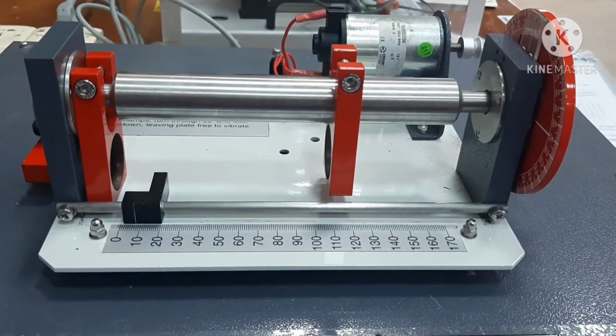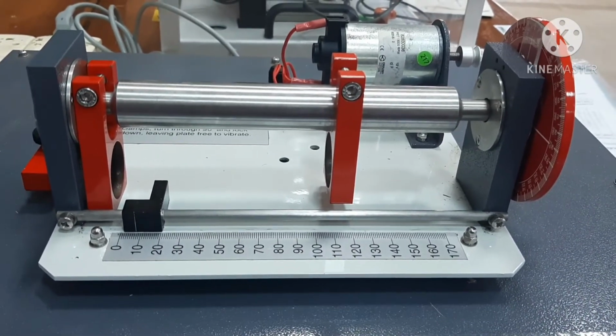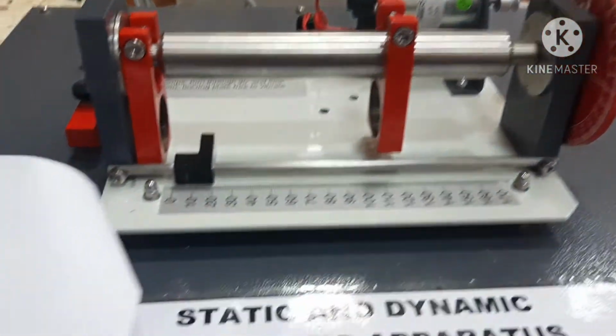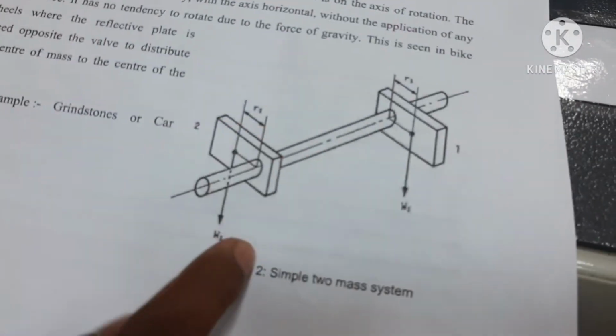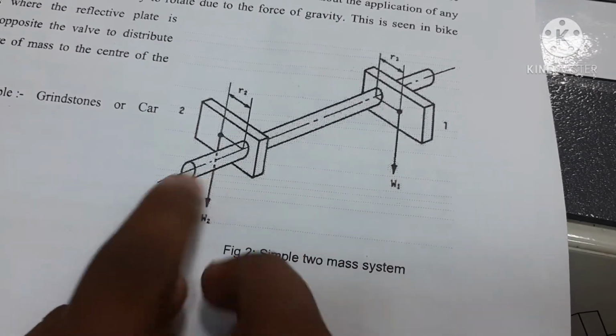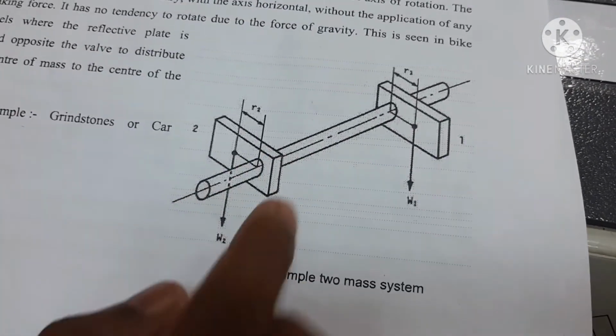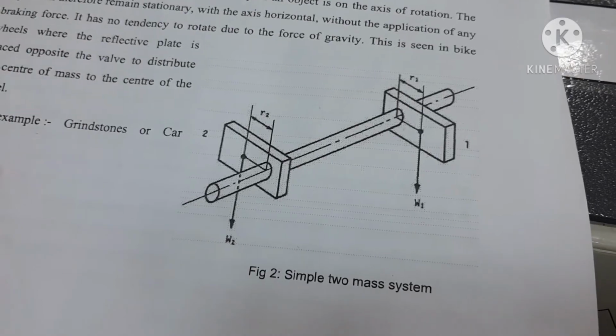Now we will make the two mass system which we discussed previously, the same as this, with the two mass blocks at a 180 degree angle difference.